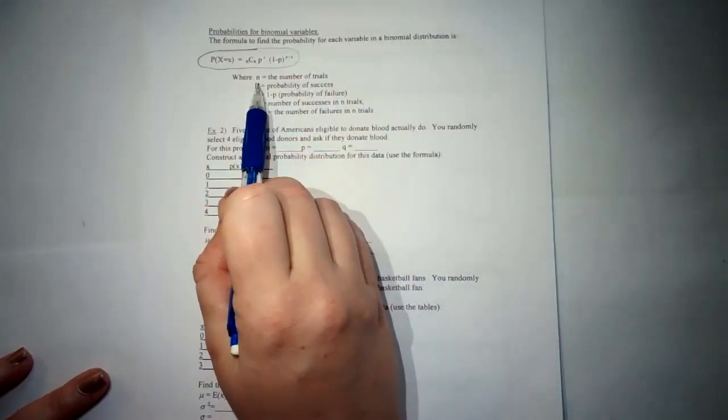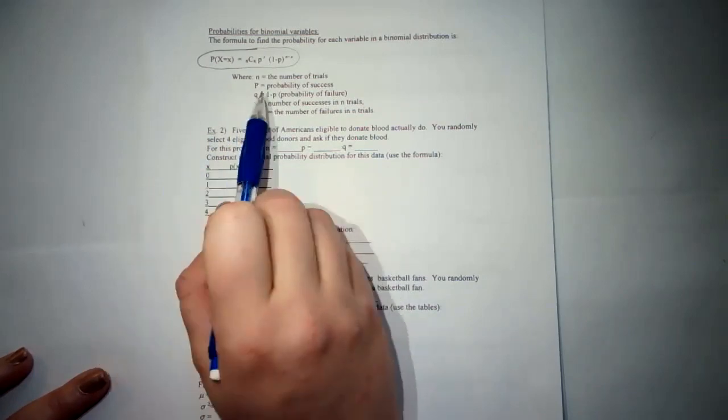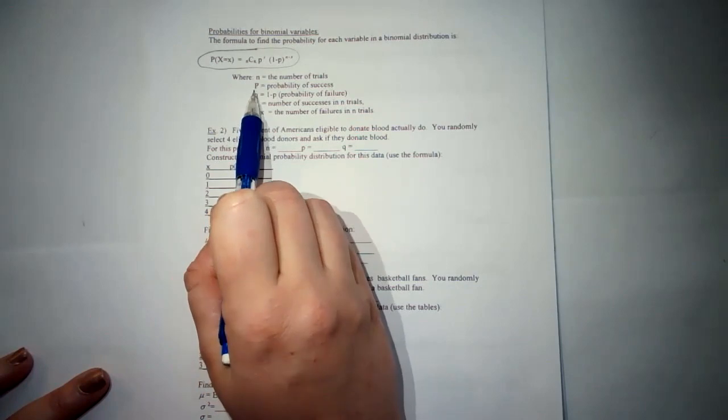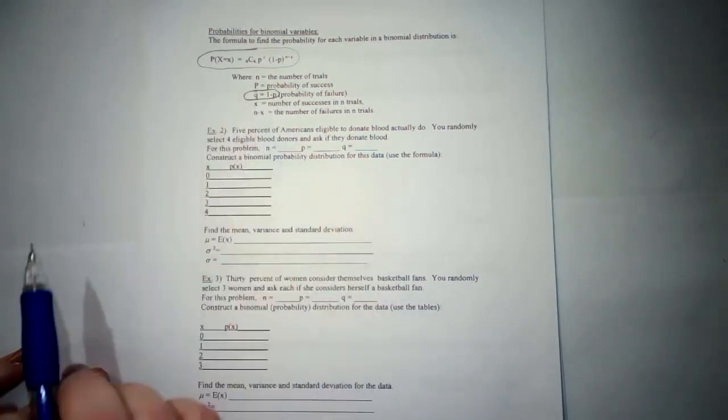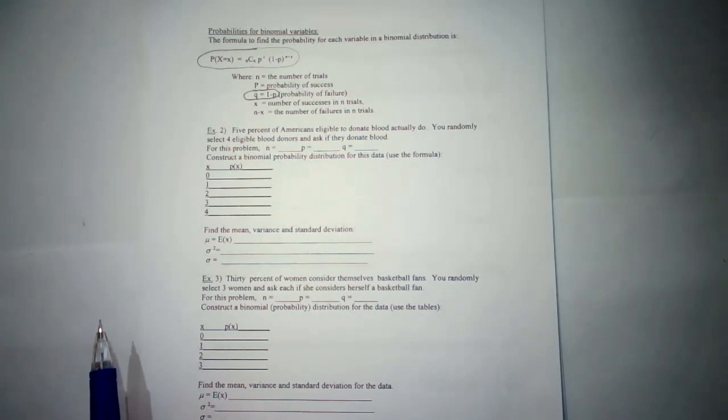Okay, we talked about n is the number of trials. We talked about p is the probability of success. We said q is the probability of failure, but look at this little formula. This is super duper important from here on out the rest of the class. They're never going to give you q. They're going to give you p, and you have to know q, but they will never give it to you. So q is 1 minus p. Because think about it. P is the probability of success. All your probabilities add up to be 1. There's only 2 outcomes. So how are you going to find the probability of failure? Subtract them.